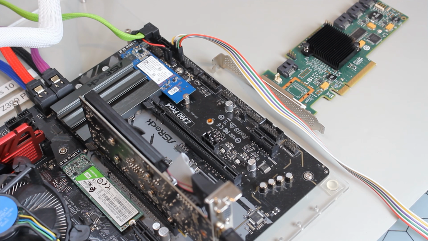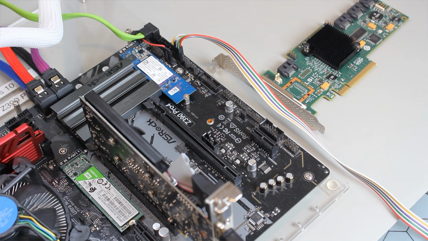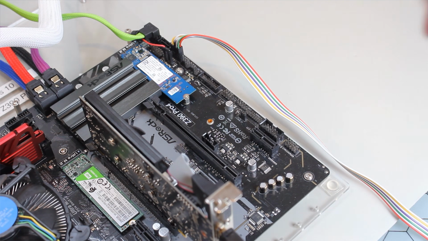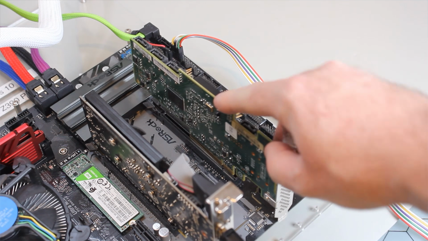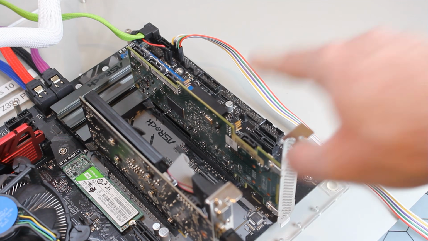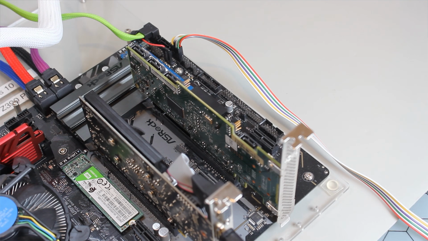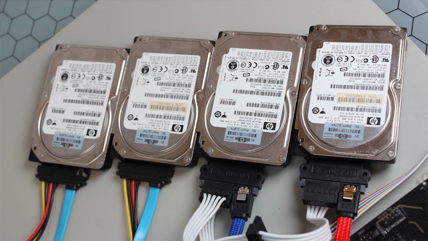To install the RAID card, it is a simple matter of plugging it into a spare expansion slot. Depending on your RAID card, you may have the option to install a battery backup, so if power is suddenly cut, data is not lost. For this demonstration, I have connected 4 SAS hard disks to the RAID card.